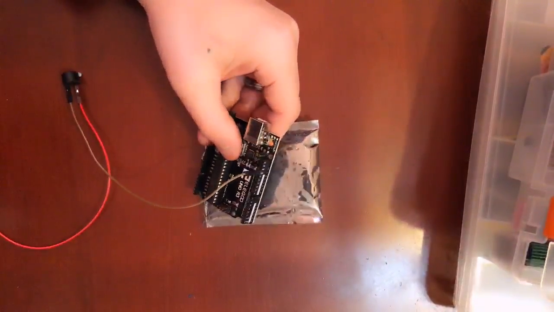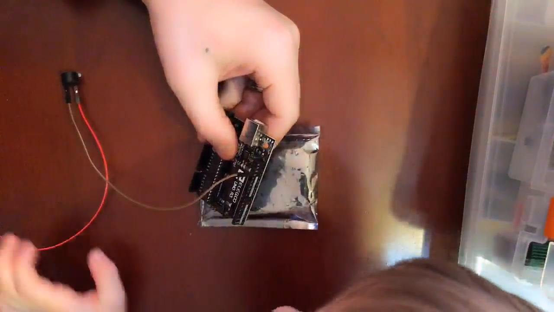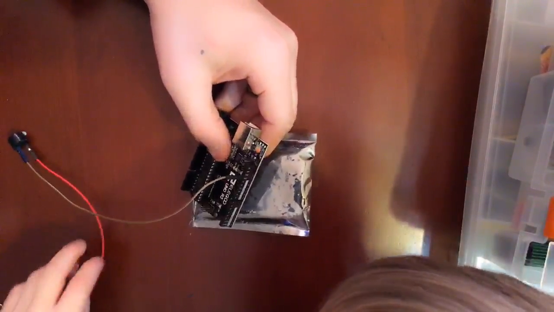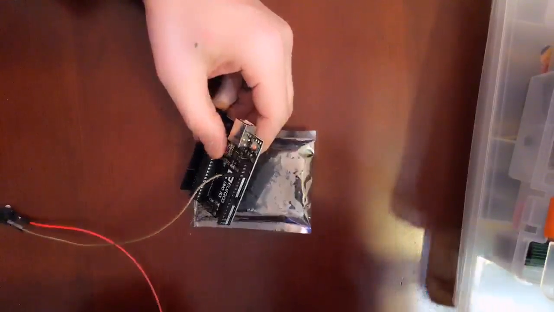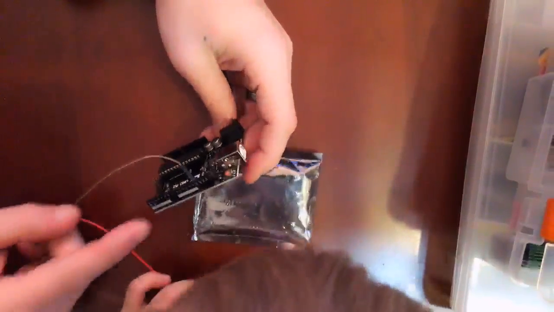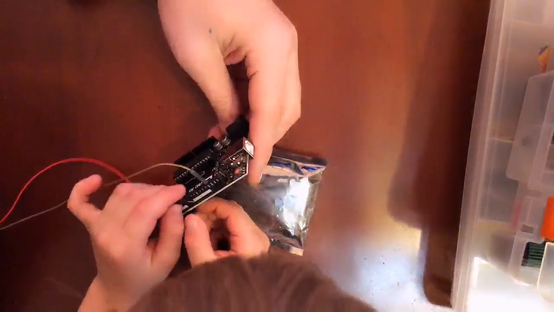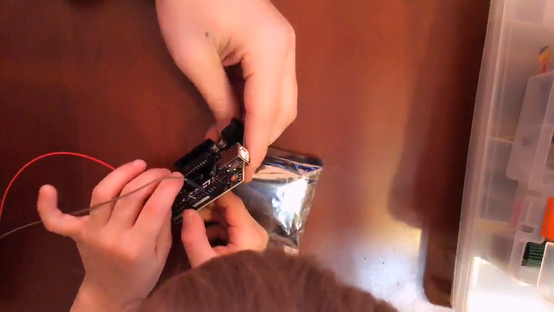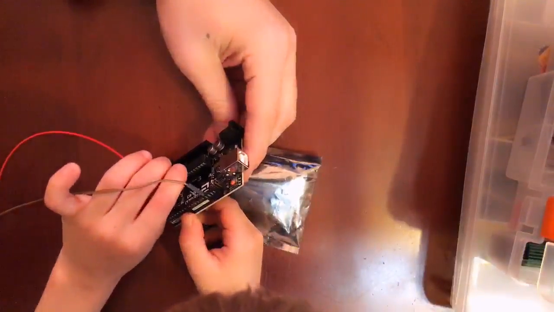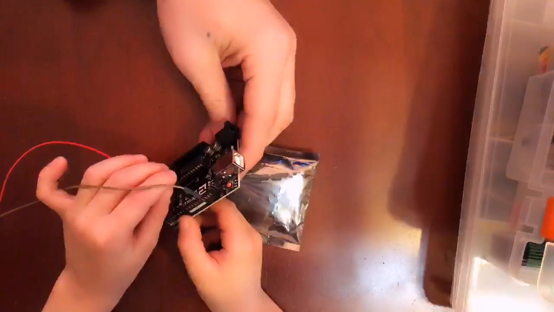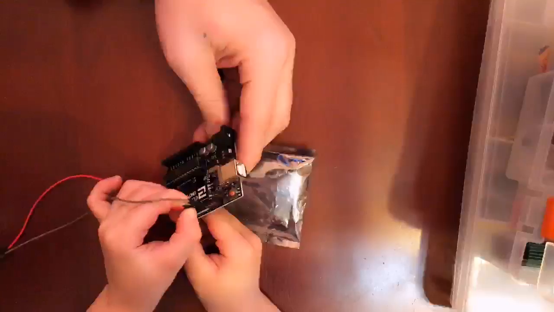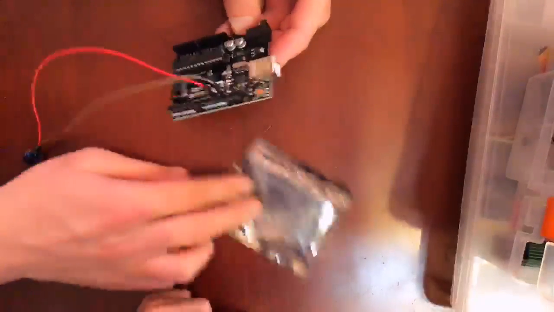Okay. And for our red wire, let's make sure we got this right. We're going to go to the one marked 12. You see 12? You want to put it straight in there. You don't want to bend that too much. Okay, it can bend, but you don't want to bend it too much. There you go. Good job.